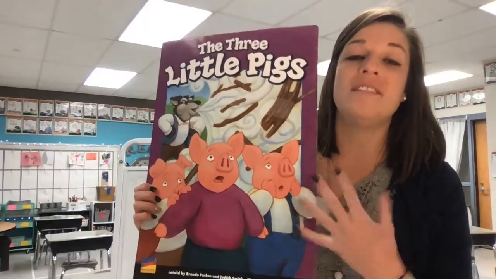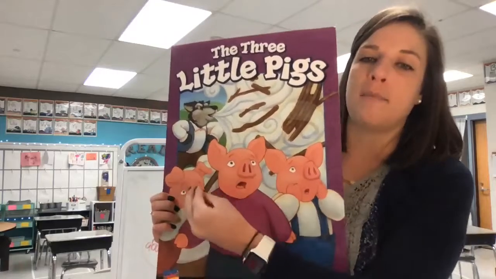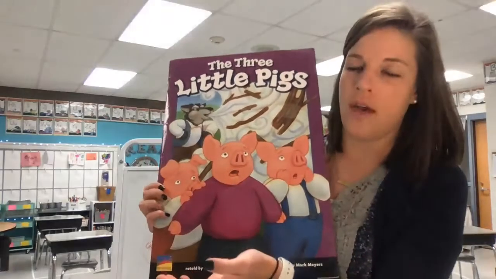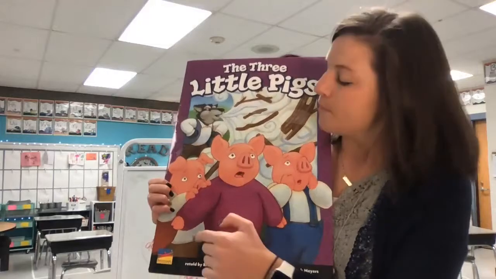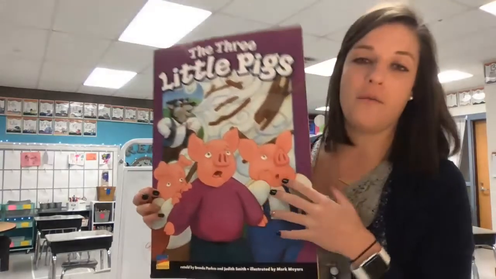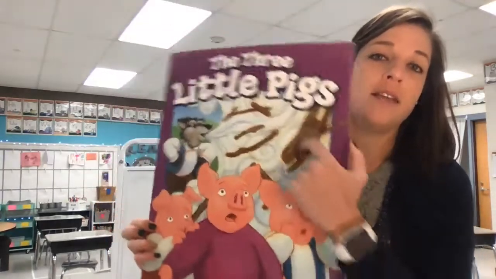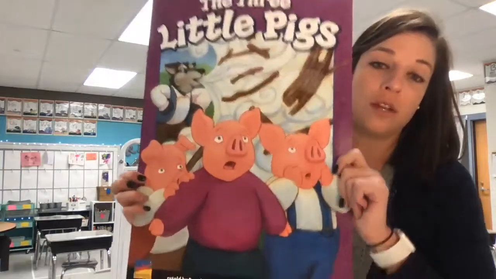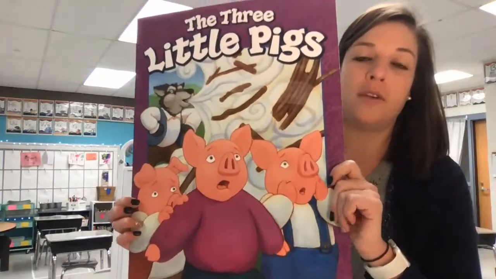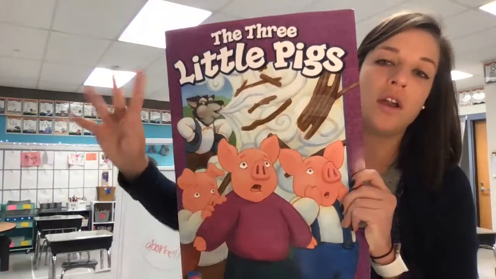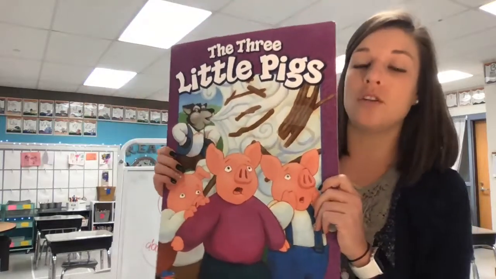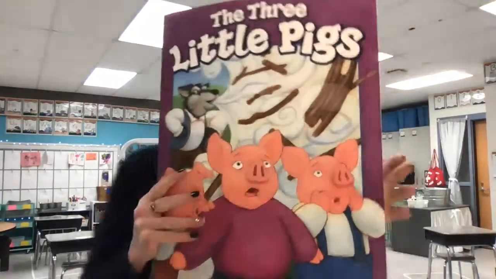Because we know we have different characters. These are not all the same pig. And right away, we already know that without even reading the book with the words, because they all have different outfits on. And in the title, it says that there are three little pigs. So we know that they're all different. And then there's the big bad wolf. So right away, we see four characters. We may see more in our story, maybe not. Let's go ahead and read.